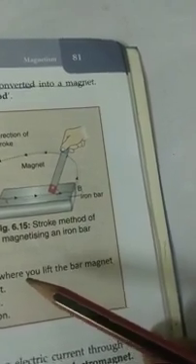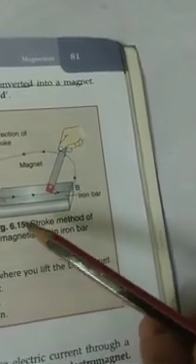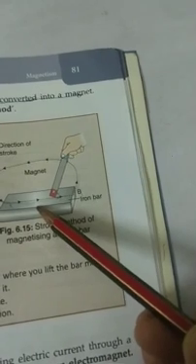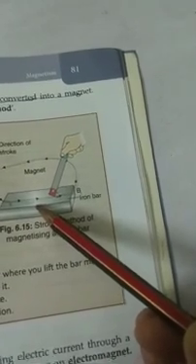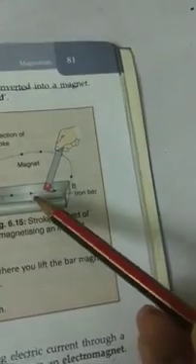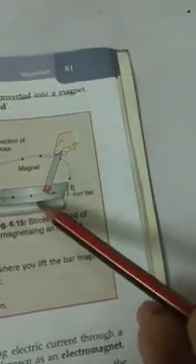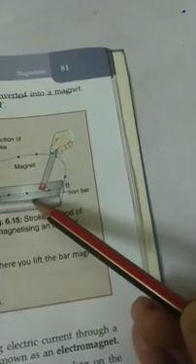If we bring a bar magnet near this magnet which we magnetized by the stroke method, then like poles will repel and unlike poles attract each other.